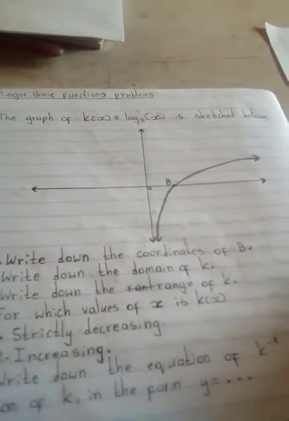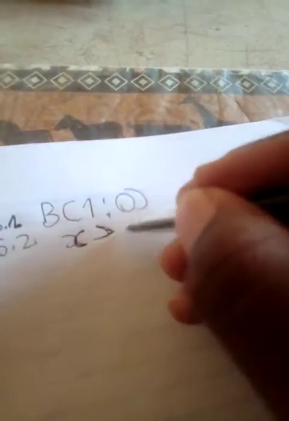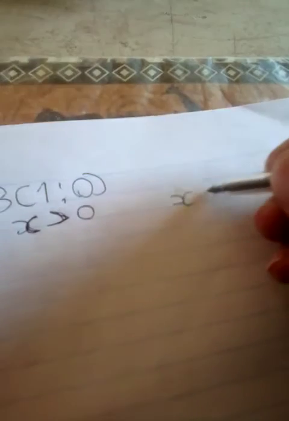5.2. Let's see what it wants. Write down the domain of k. I told you that the range of the exponential function is the domain of the logarithmic function here. So the domain becomes x has to be greater than 0. x cannot be 0, but x has to be greater than 0, or you can write it in this format: x is an element of (0, ∞), where 0 is not included, like this.